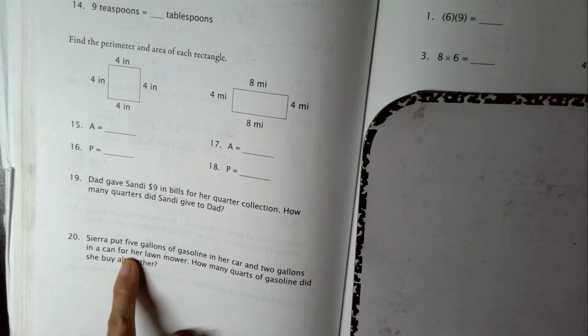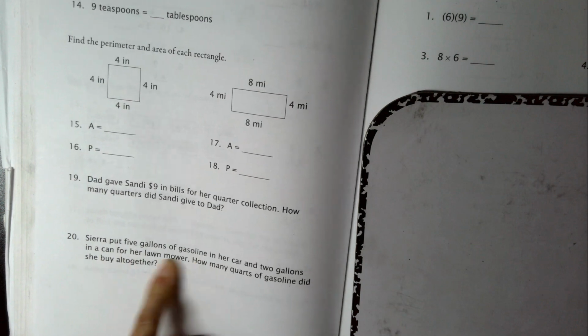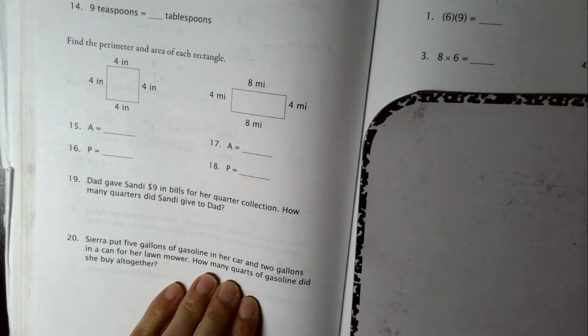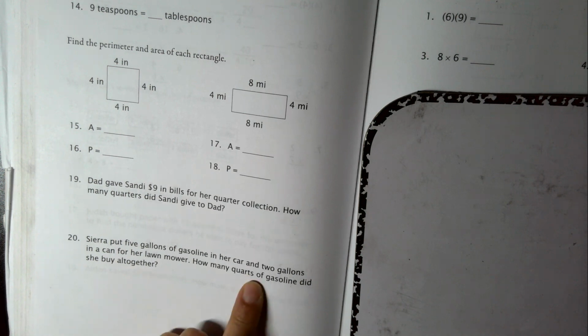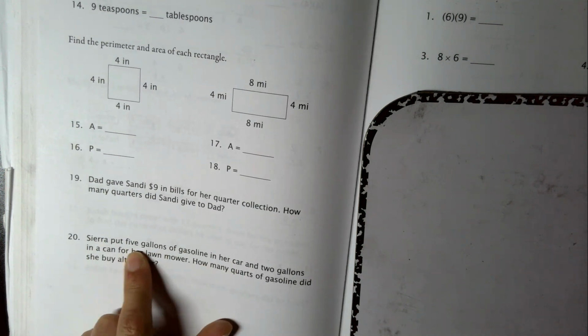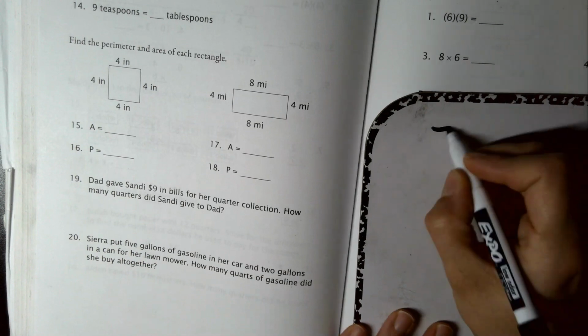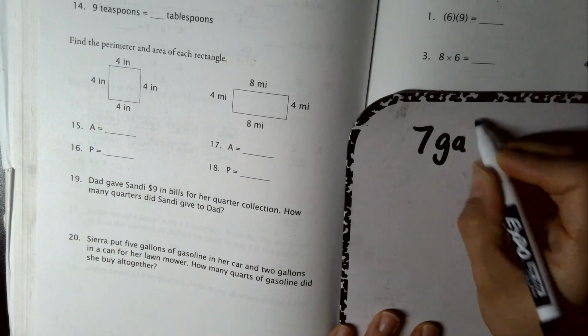So first off, they give us how many gallons: 5 gallons in her car, 2 gallons in her lawnmower, but then they ask us in quarts. That's the first thing to look out for, because sometimes they'll give you information that's not ready to answer your question yet. So we have to get that information ready. Let's find out how many gallons she bought altogether first. 5 plus 2 is 7, so she bought 7 gallons.